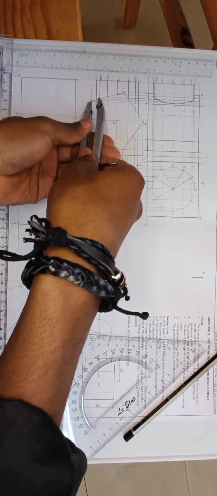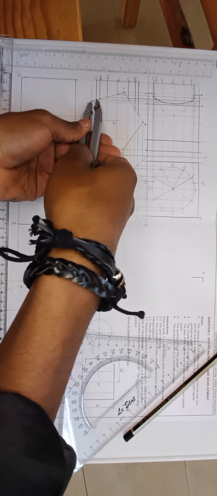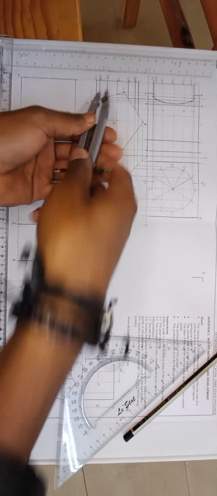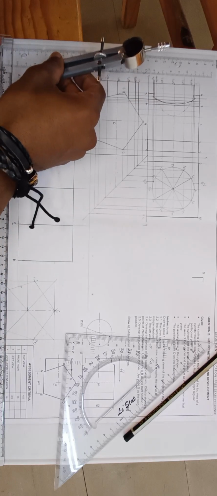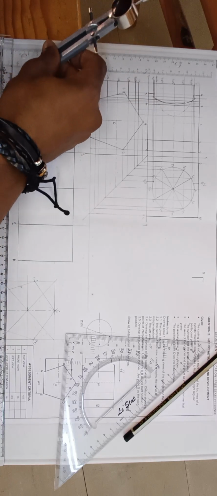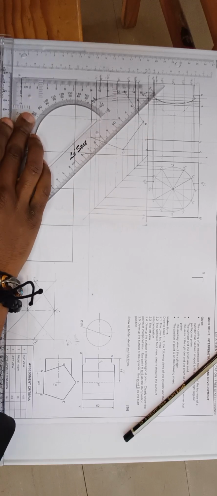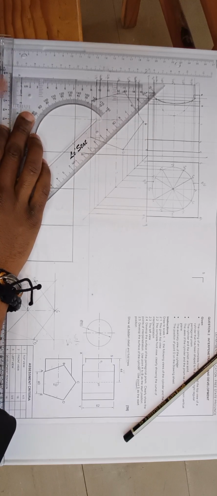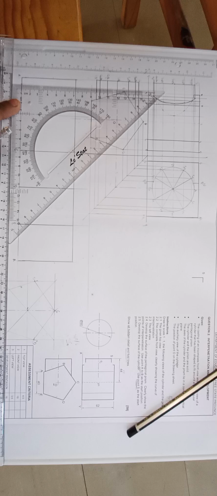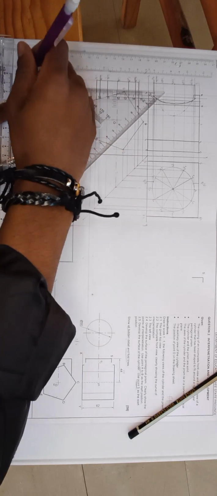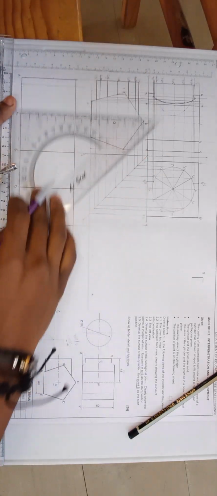Okay, so from here to here is this distance, which is from A. Okay, we are approaching B. You can see I've made my point, and then on that point I can quickly construct my vertical line using my construction line. I'm not using my solid line.